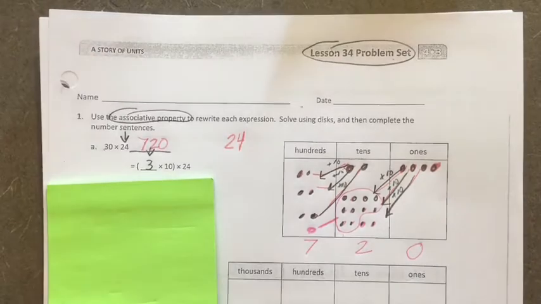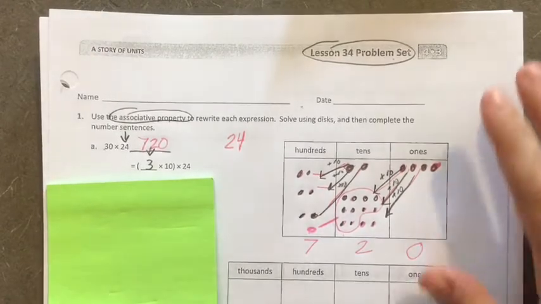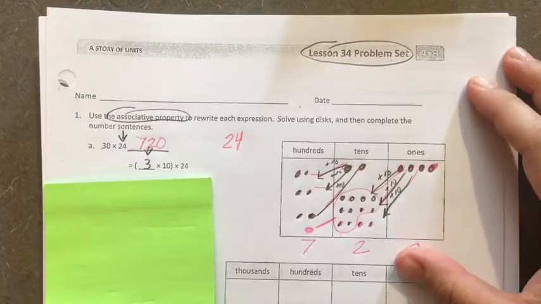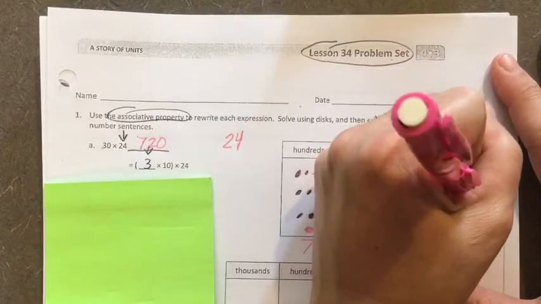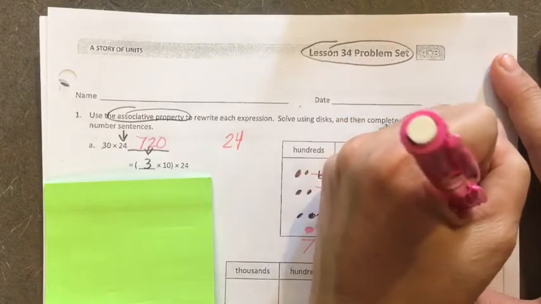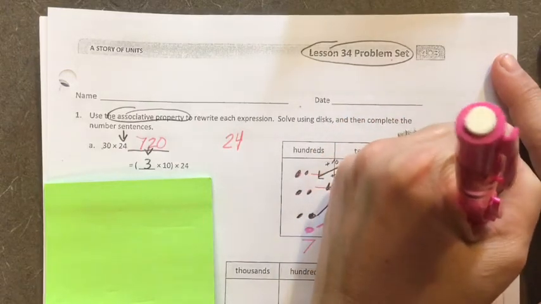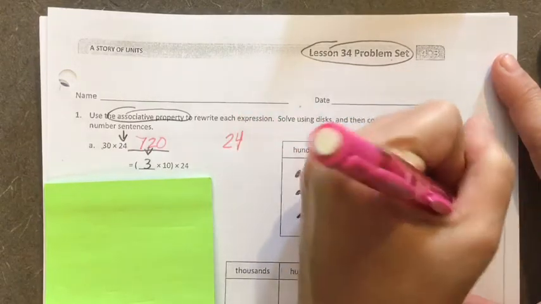And then I'm actually going to use another strategy to double check. So I'm going to go ahead and use the traditional algorithm. Remember, I'm going to keep my place value.